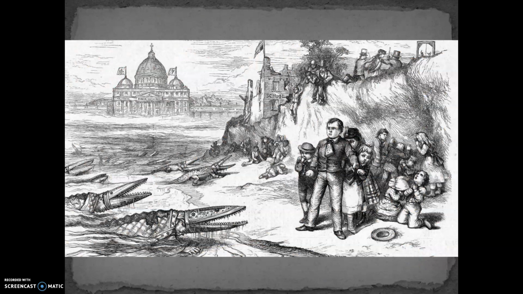Nativism is this fear of immigrants, this very anti-immigrant sentiment. It was pretty rampant in the late 19th, early 20th century in response to the massive influx of immigrants, just as nativism is pretty strong in America today. In this editorial cartoon, a nativist cartoon, Catholic bishops are depicted as alligators arriving on America's shore and threatening America's school children.